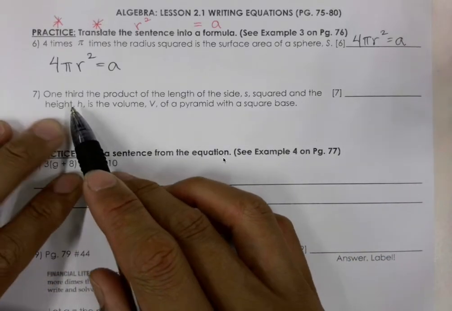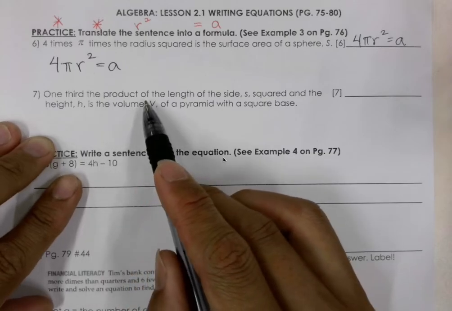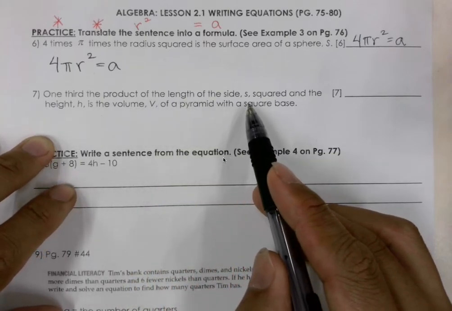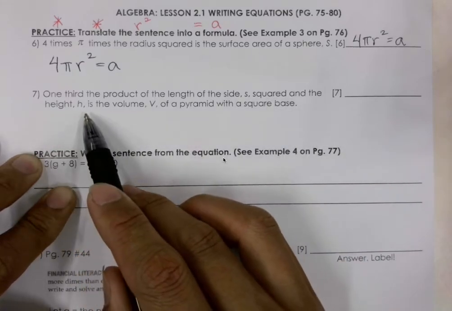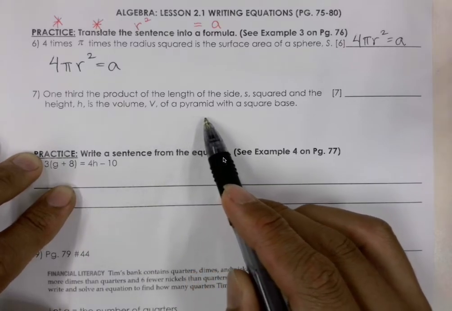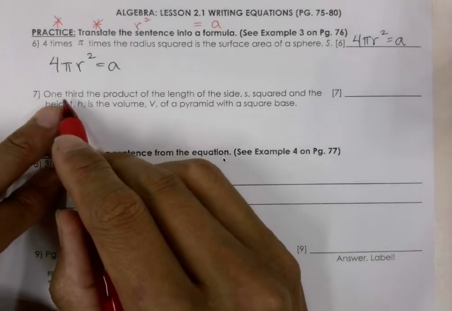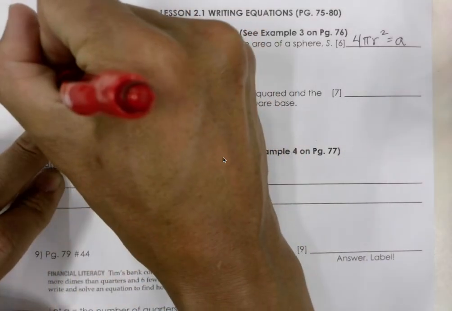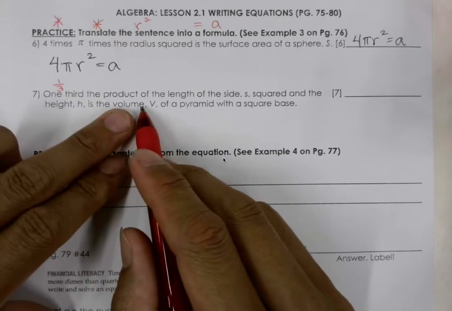Number 7 gives us 1/3 the product of the length of the side S squared and the height h is the volume capital V of a pyramid with a square base. Let's start here with 1/3. Replace that with 1/3. The product of.